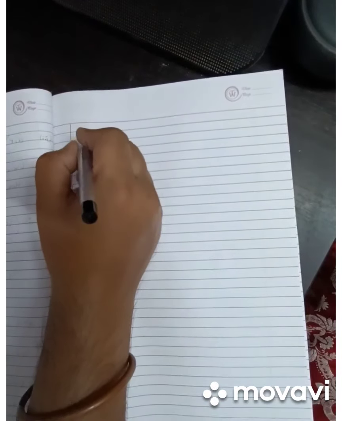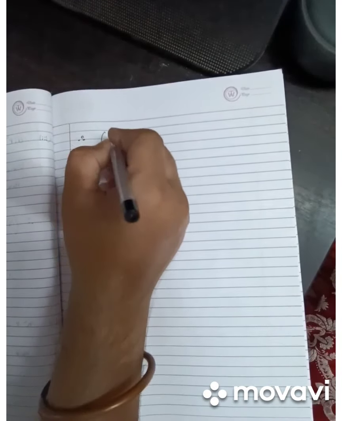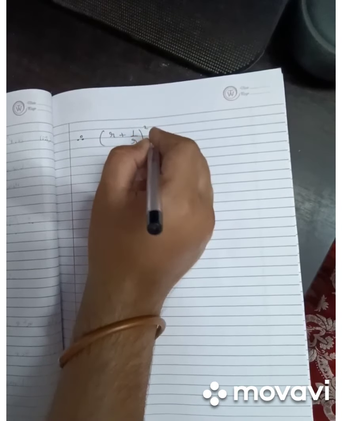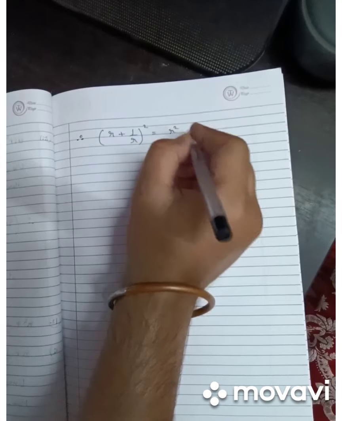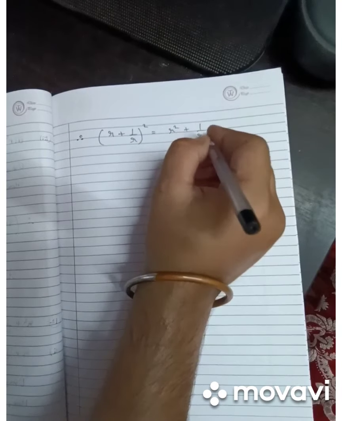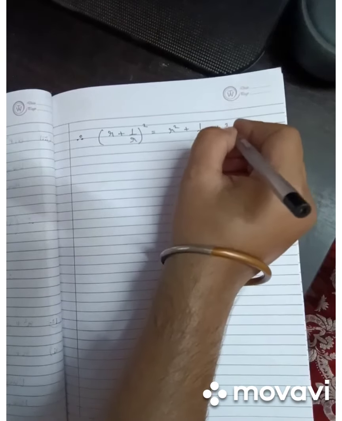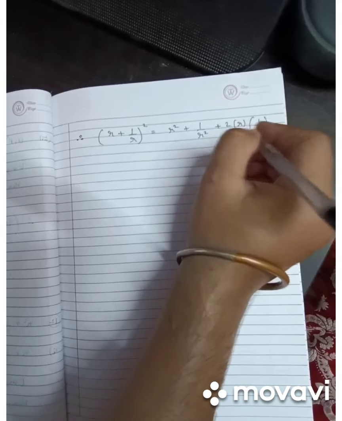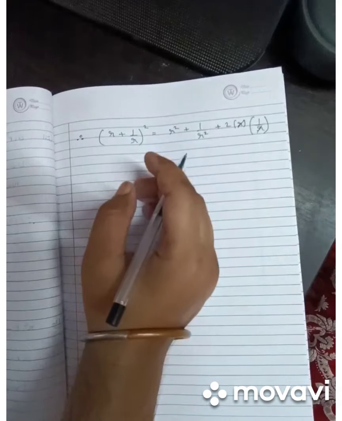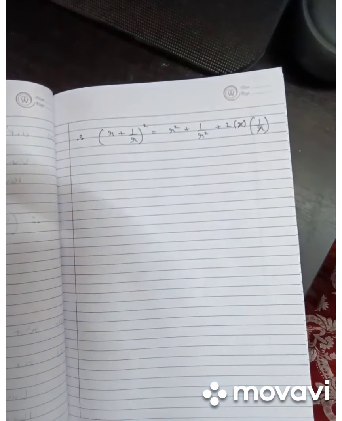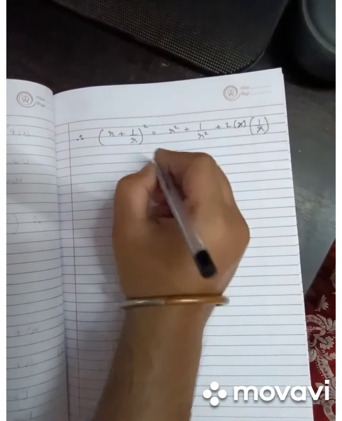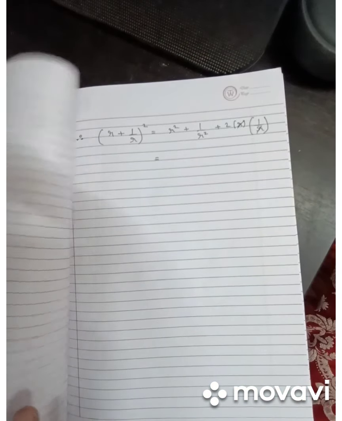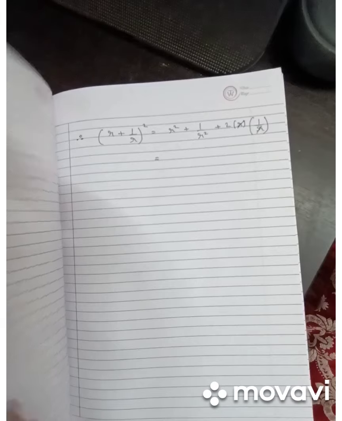So when we substitute values, r plus 1 by r whole square will be equal to r square plus 1 by r square plus 2 into r into 1 by r. This term will be cancelled. The value of r plus 1 by r we have to find. So we are going to keep the left hand side like this. The value of r square plus 1 by r square was given to us.